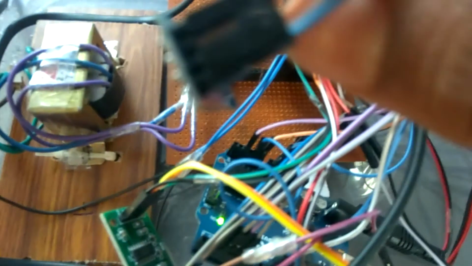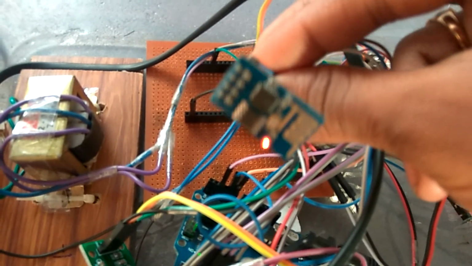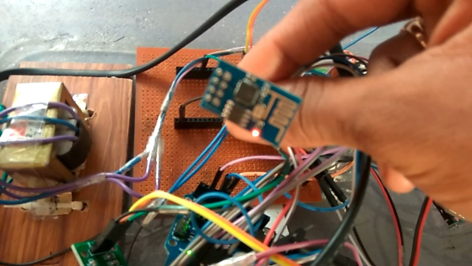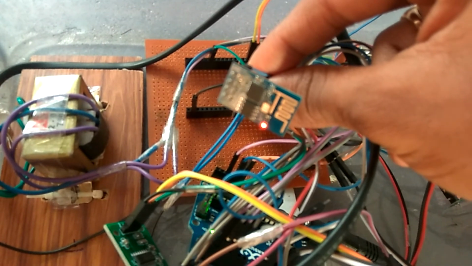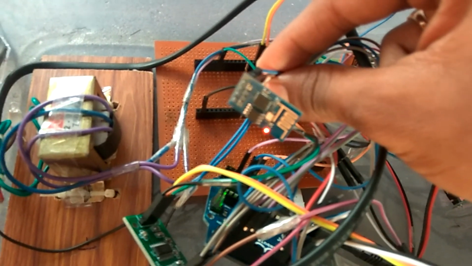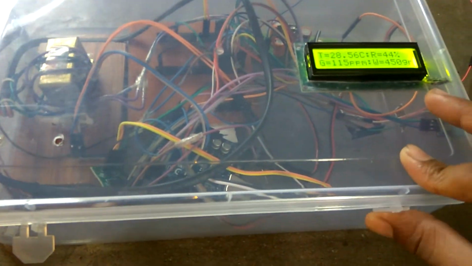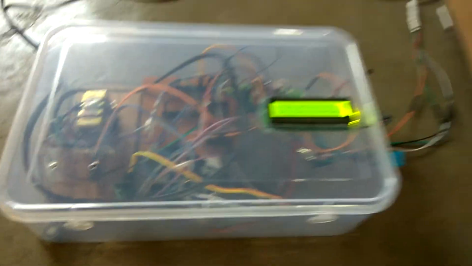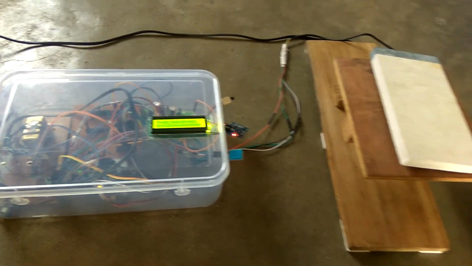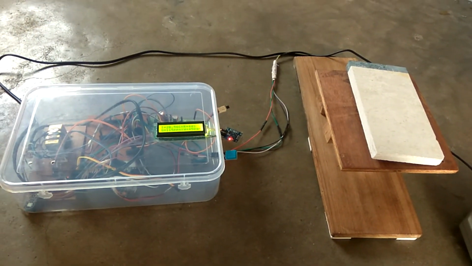And the next one is the Wi-Fi module, the ESP8266. See, periodically it's going to upload the values. This is all called the hardware setup, and this is the whole setup. Thank you.